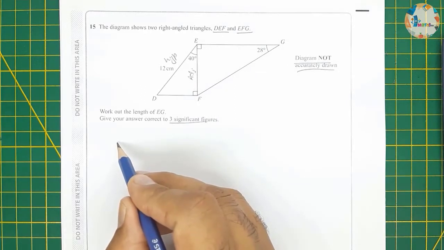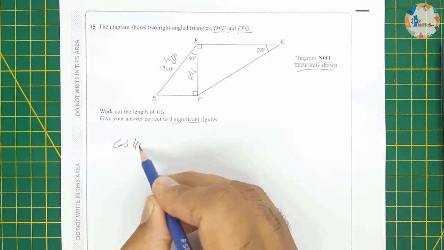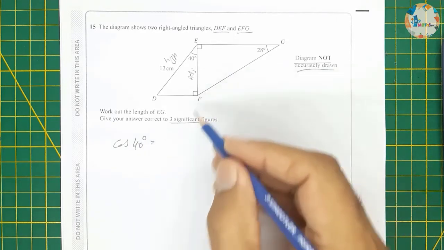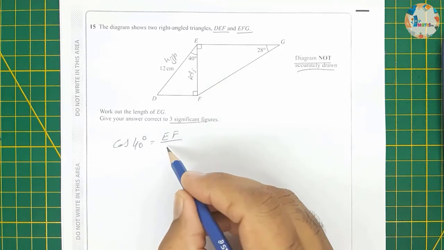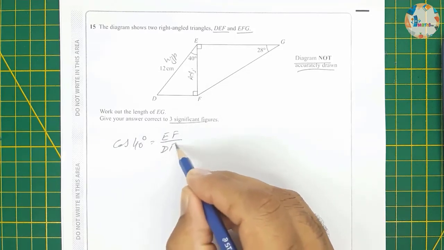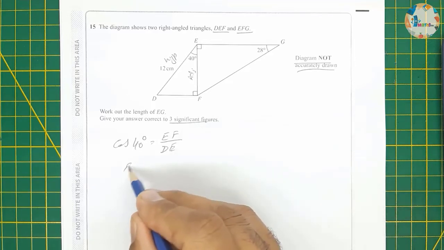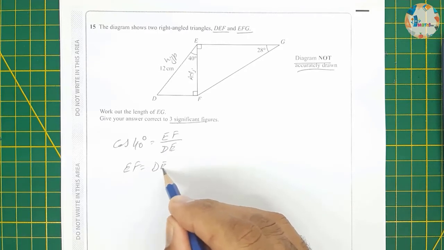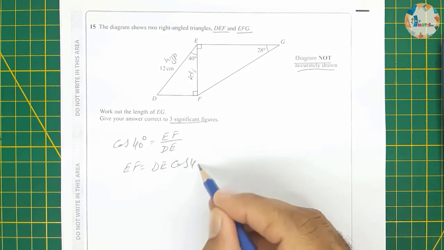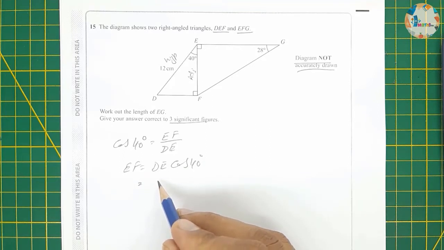So this will be equal to cos. So cos of 40 degrees will be equal to EF over DE. So EF we have to calculate. So EF will be equal to DE into cos of 40 degrees, and DE is basically 12.